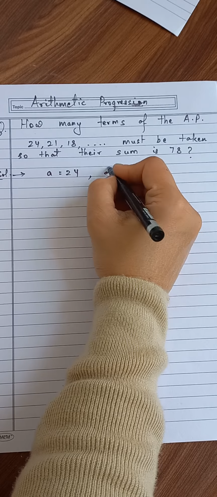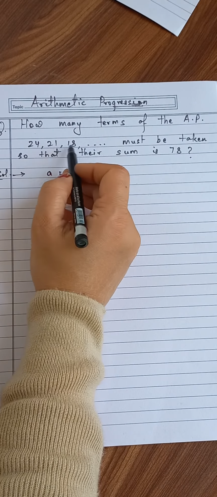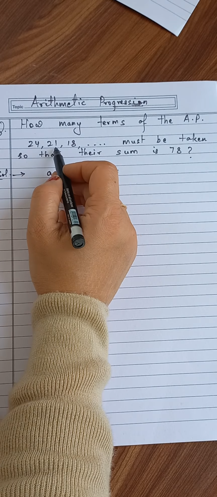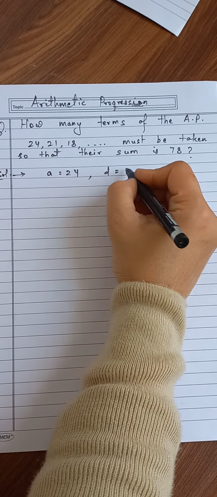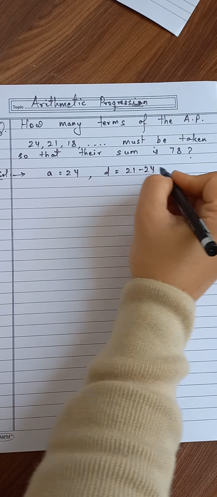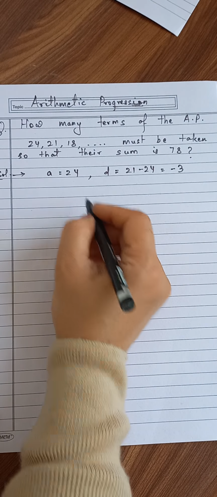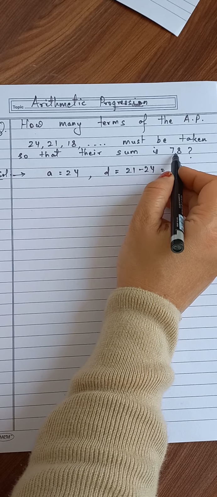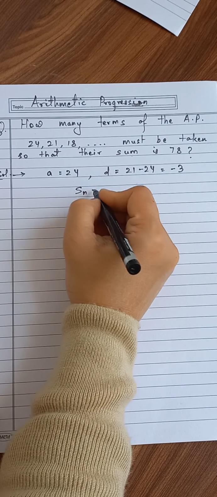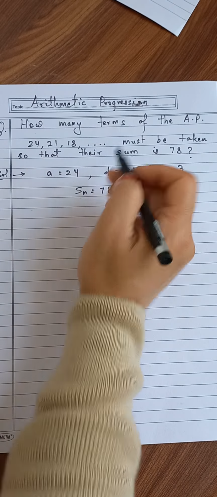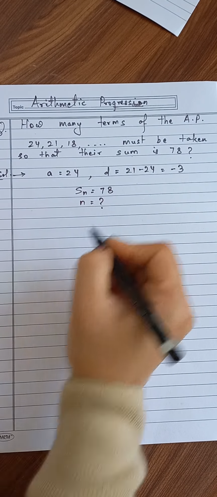Now the d value we have to find by subtracting two consecutive terms. Either 21 minus 24 we can do, or 18 minus 21, it is perfectly your choice. So 21 minus 24 equals minus 3, which will be the value of d here. Their sum should be equal to 78, that means the Sn value will be equal to 78. Now what is unknown here? How many terms, that means the n value is unknown to us.